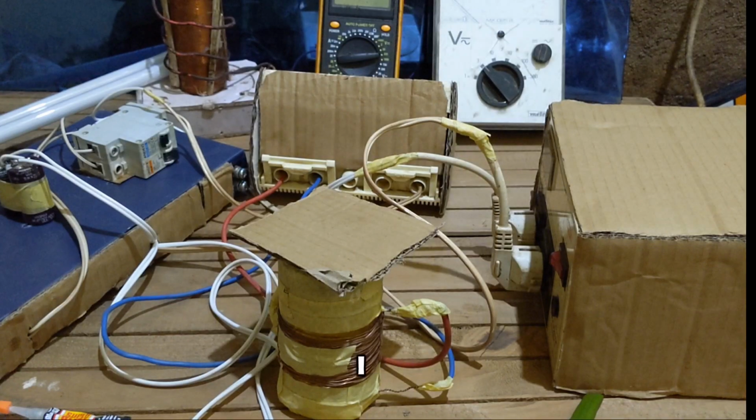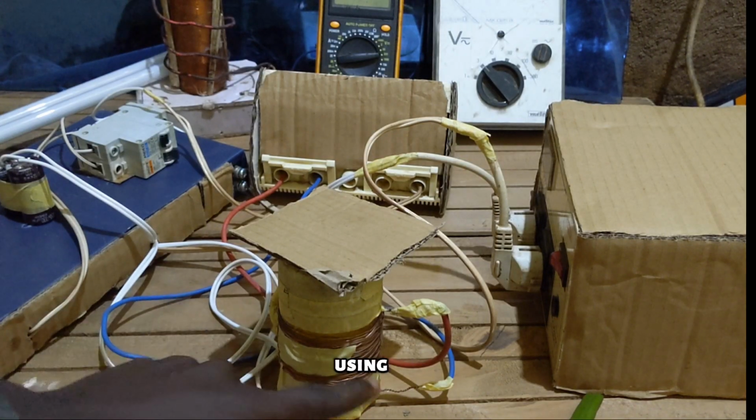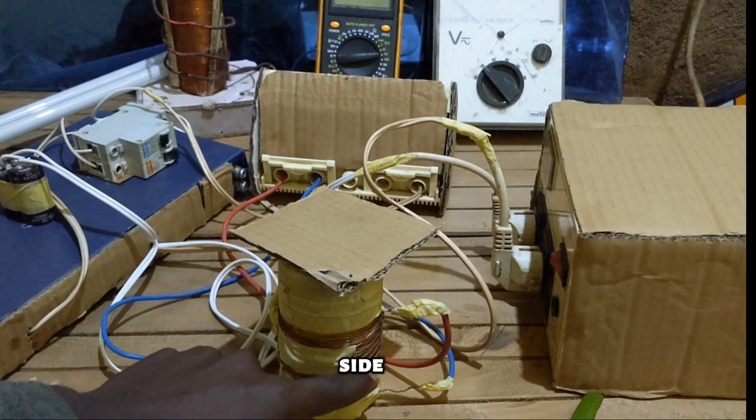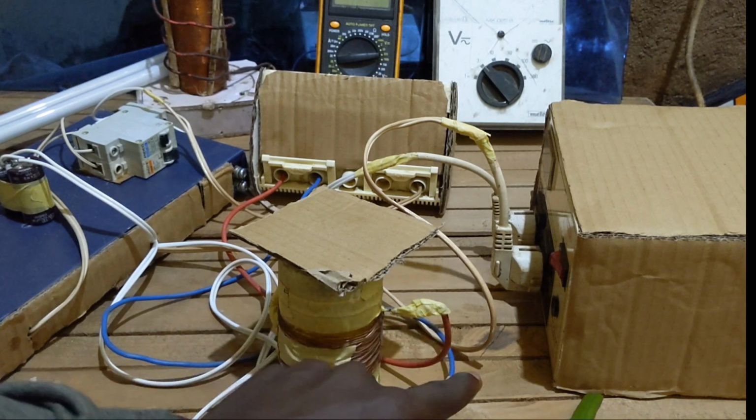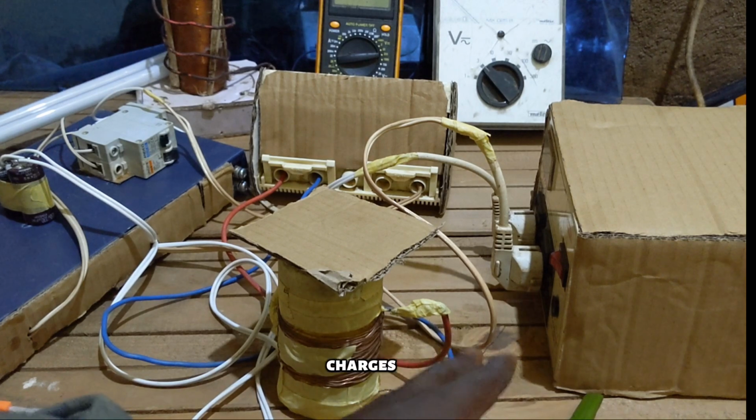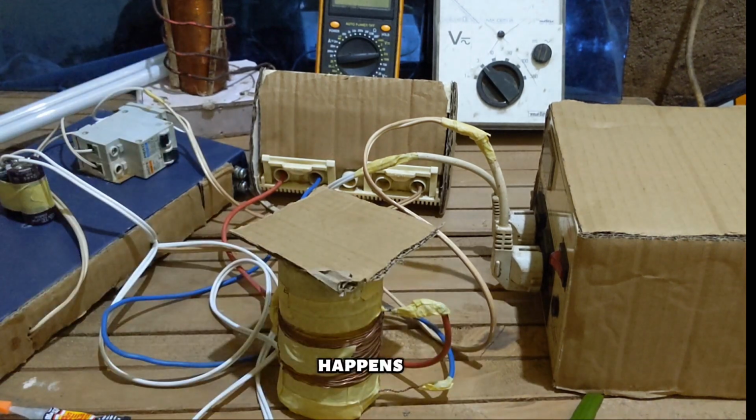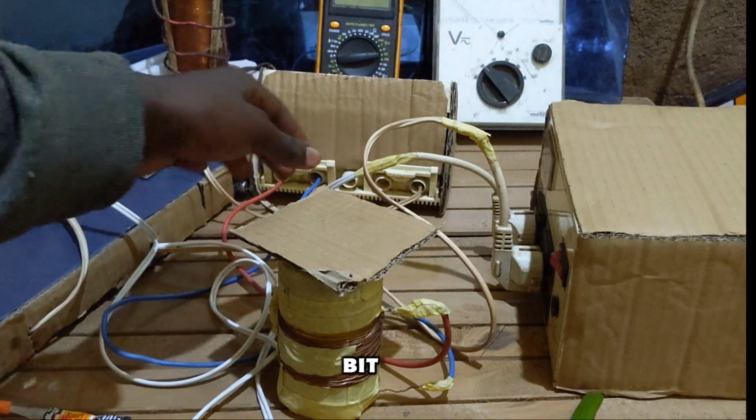I don't know why. I am only using the electromagnetic fields on this side, the resonating electromagnetic fields, and the electrostatic charges on this side. So what happens here is totally amazing. I don't know why. I don't know how this happens. Maybe this is another type of energy. I don't know. I am also a little bit confused.